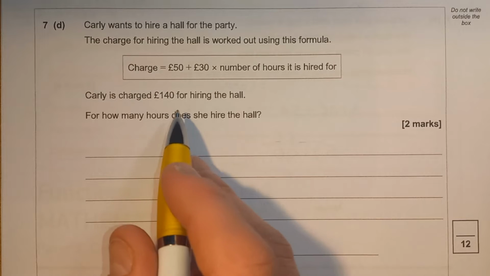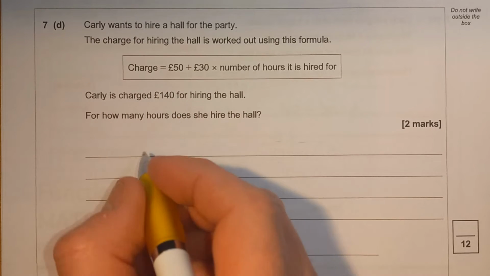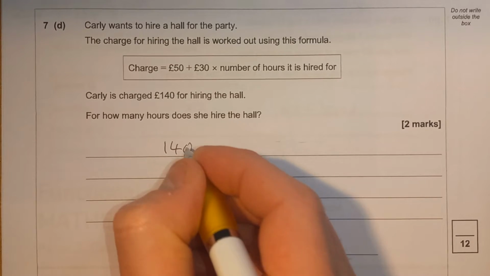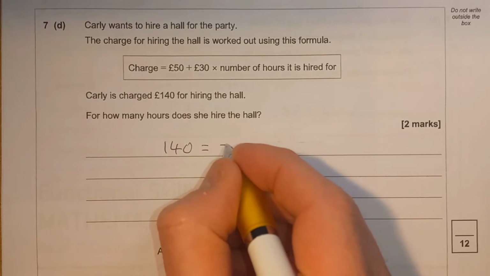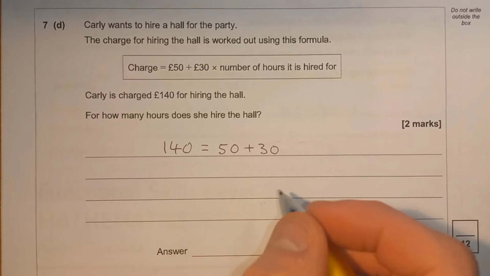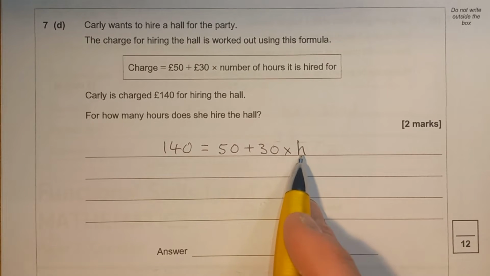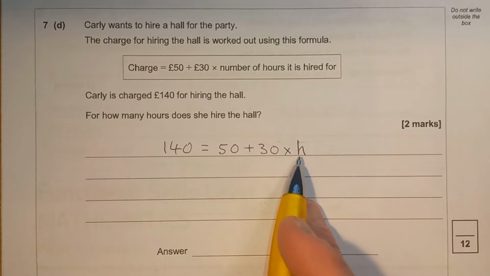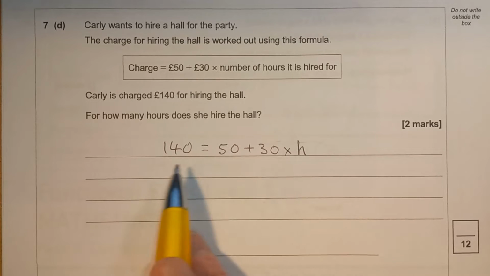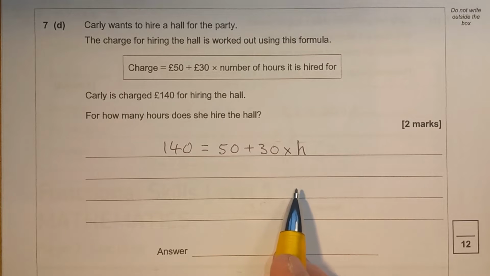So let's put our numbers into this. So the charge, well, we're told that the charge is 140. And we know that that's equal to 50 plus 30 times the number of hours, I'm going to put an H. Okay, we don't know what it is, so we'll just put a placeholder there. So what I've done is I've just got rid of some of the words. So hopefully it's now a bit easier to deal with.